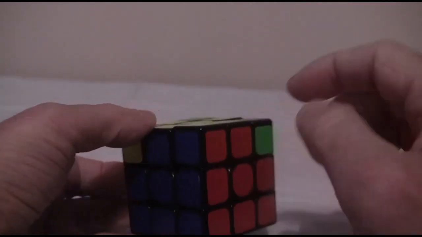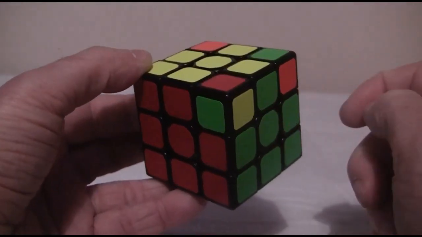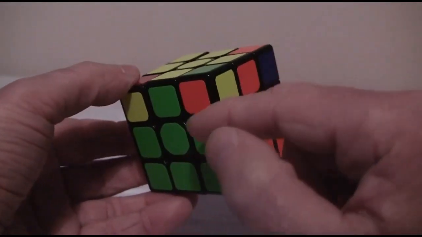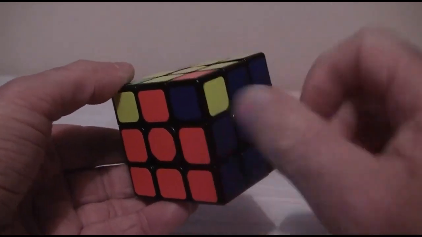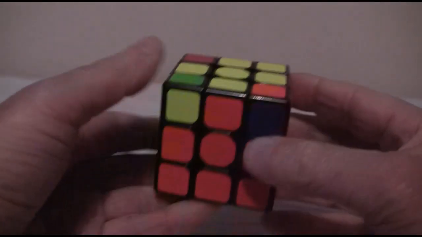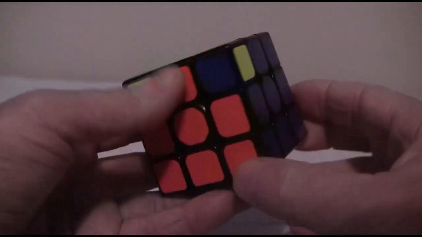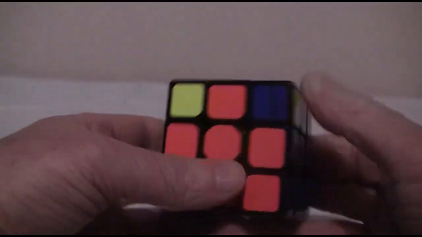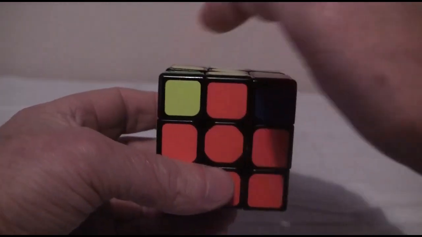Let's look at my corner pieces. I have blue, red, so that's correct. I have green, red, that's in the correct position. I have orange, green, that's in the correct position. And I have blue, orange in the correct position. So I had to do that a couple of times to get these corner pieces in the correct position. They're in the wrong orientation with the exception of one, but they're in the right position. So now what I got to do is reorientate these three here.